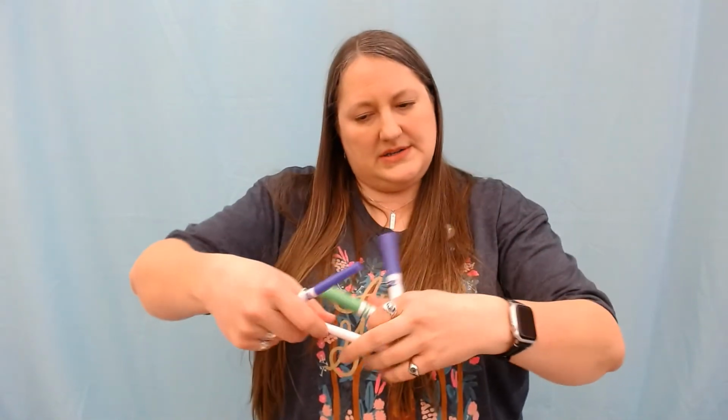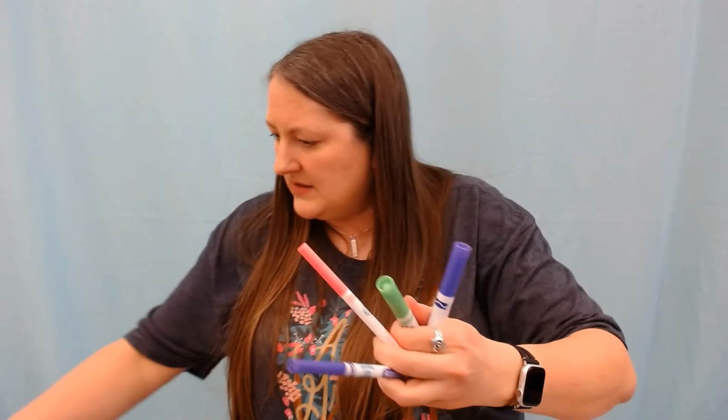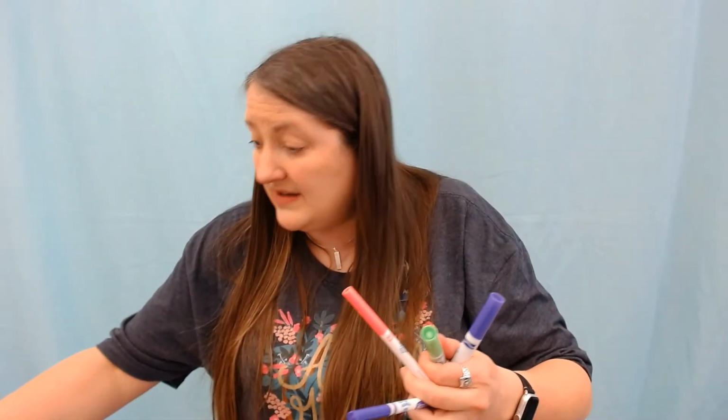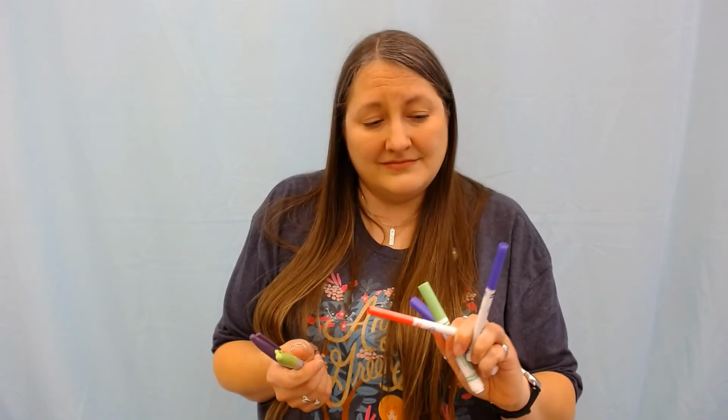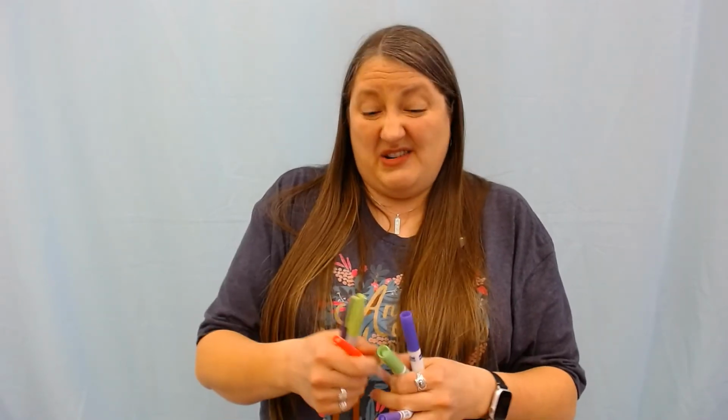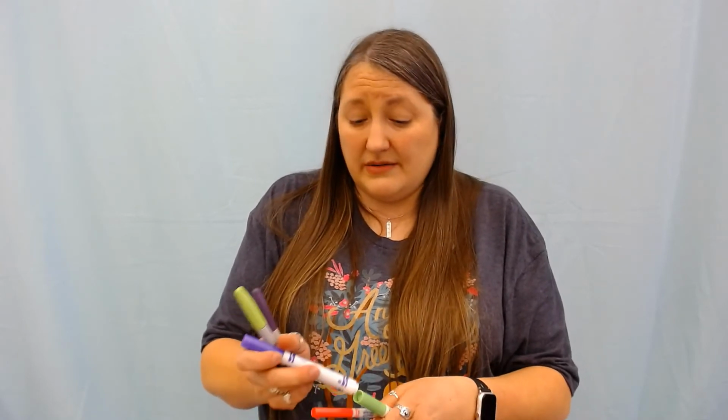So we have our markers here. We have these markers. We have these kind of markers. Friends, what can you tell me about markers? I bet you know a lot about markers. They're really fun to color with, aren't they? Do you have a favorite color that you like to color with?